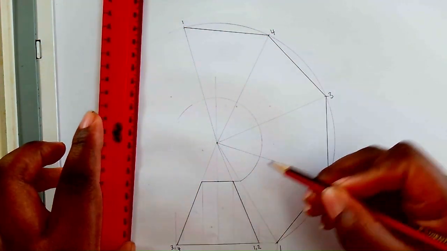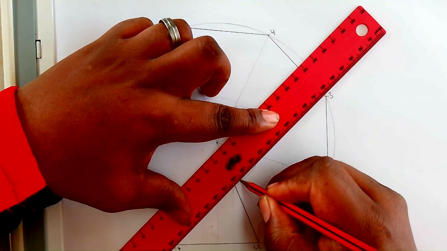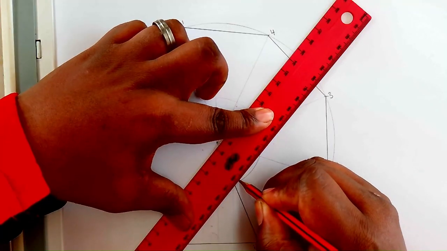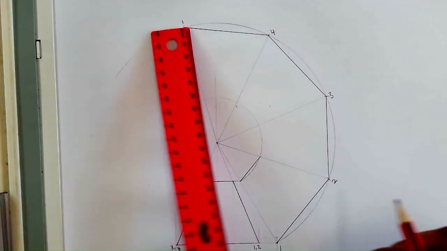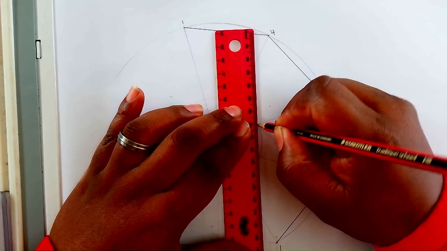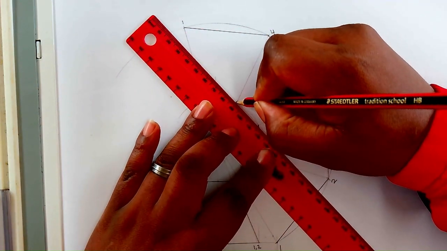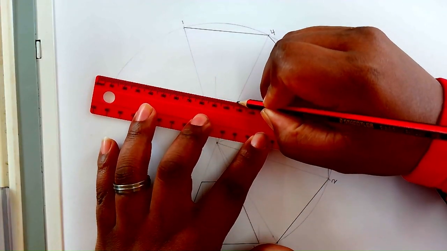Also up here, you need to join these lines. Since our pyramid is truncated, which means it's cut, it's not whole, it's not complete, so it has been cut off somewhere near the head or the apex.